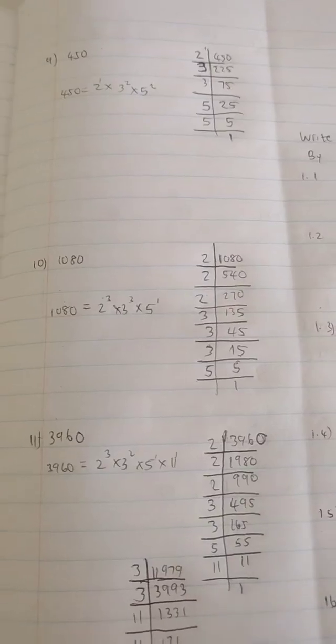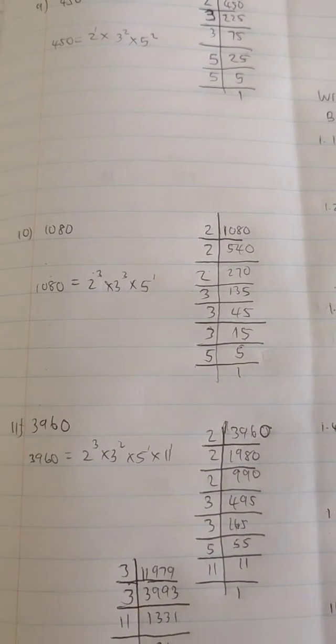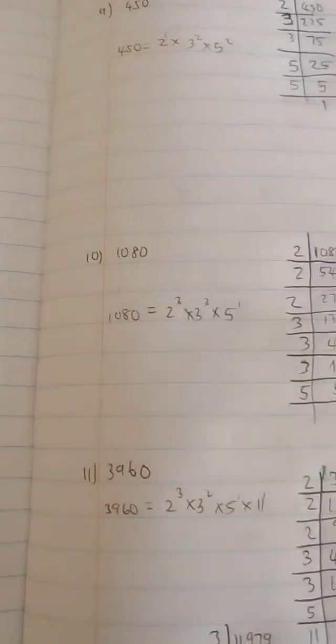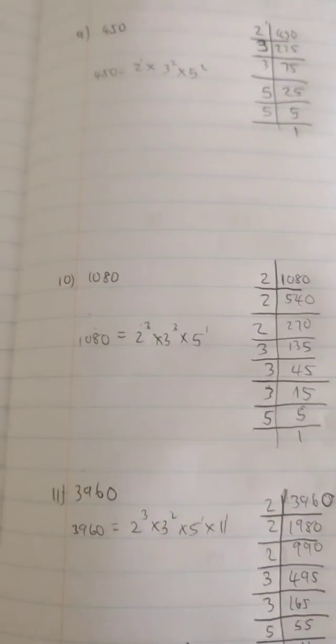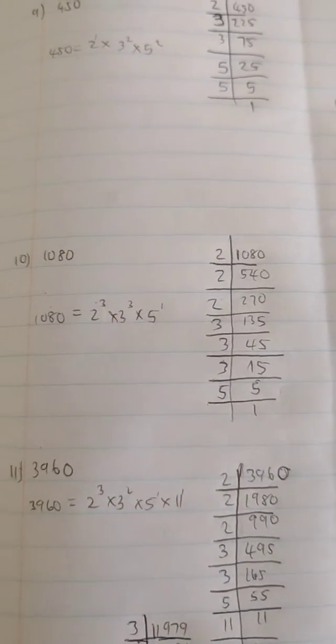Yesterday we were doing a lot of ladder method related type questions. We also looked at LCM and HCF.